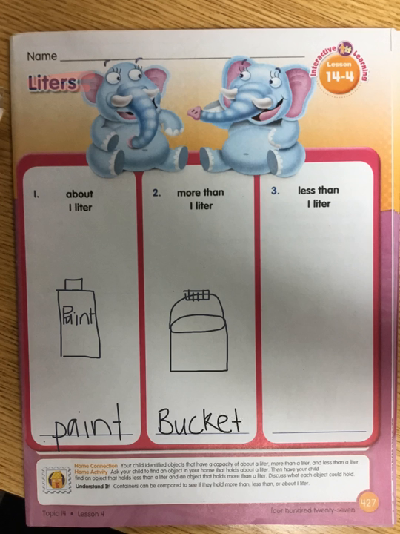And an object that holds less than a liter. So think about something that holds less than a bottle of paint. What holds less than a bottle of paint? Oh, a spoon. Let's draw a spoon. Go ahead and write spoon. A spoon holds less than a liter.